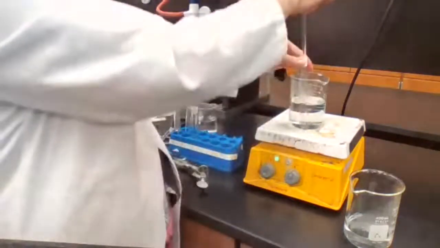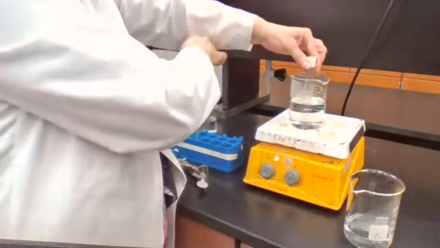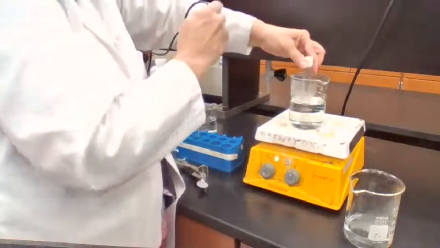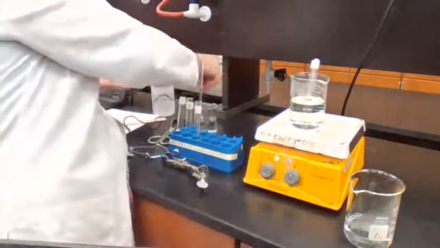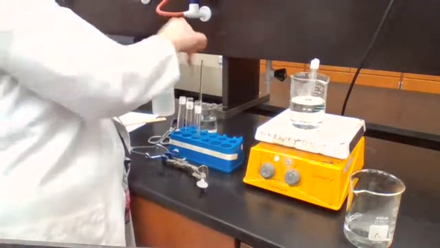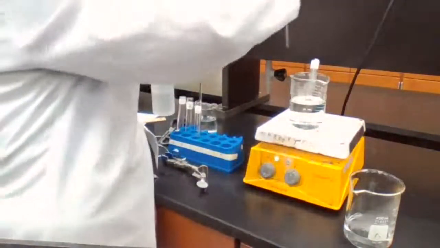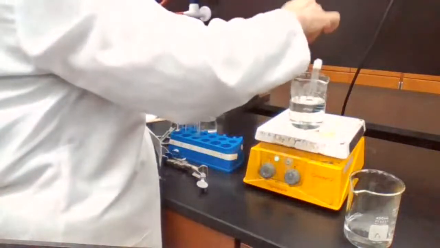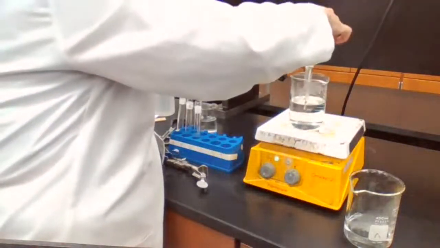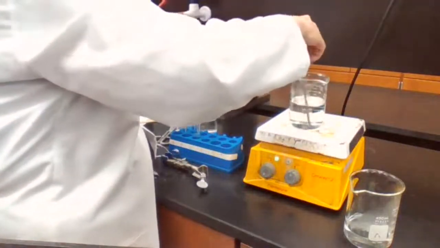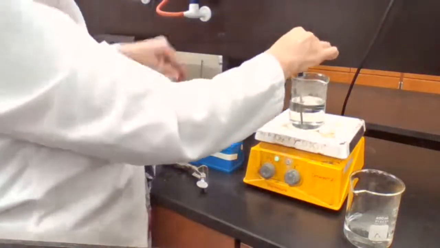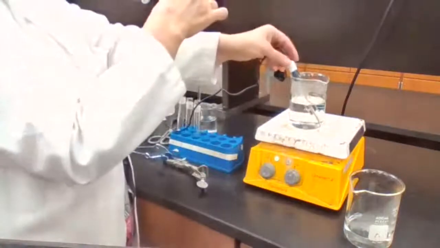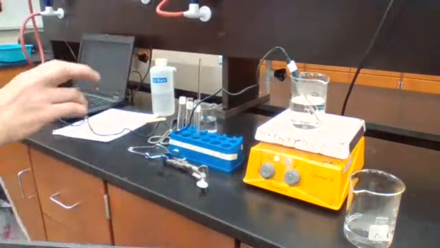So it's clear while it's inside. I'm going to place the thermometer to measure the temperature while it's in the solution. I'm going to let it go up.